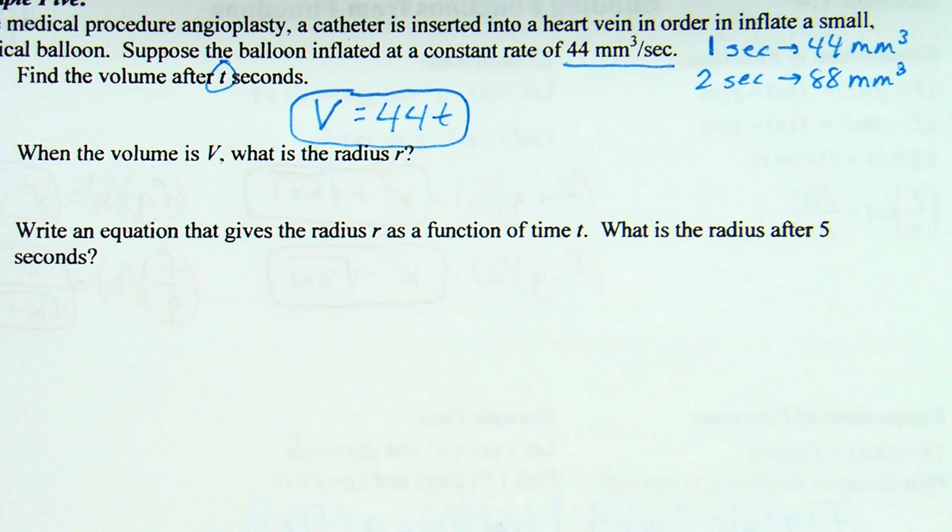Okay. When the volume is V, what is the radius R? So we need a connection between V and R. Specifically, I want an equation that connects V and R. So what do we know about volume and radius?